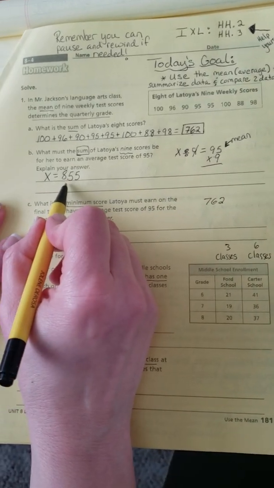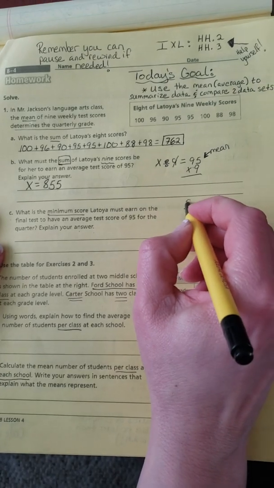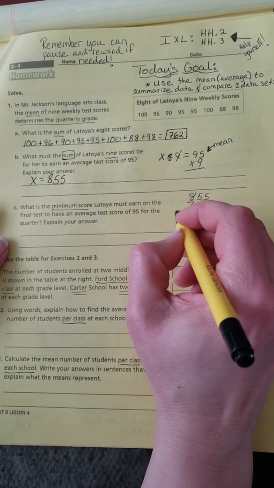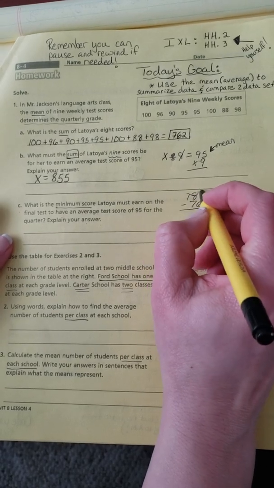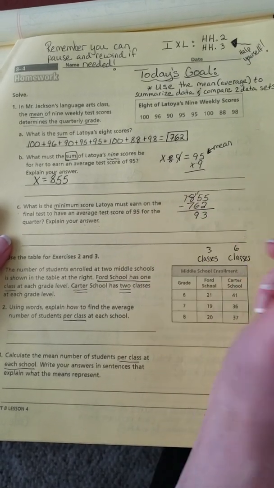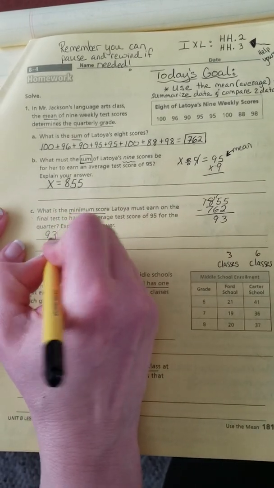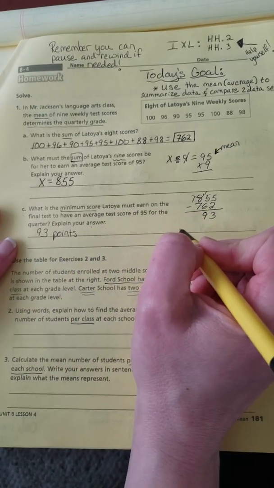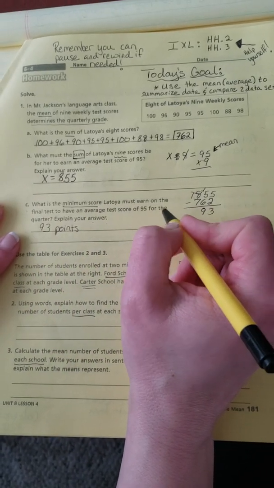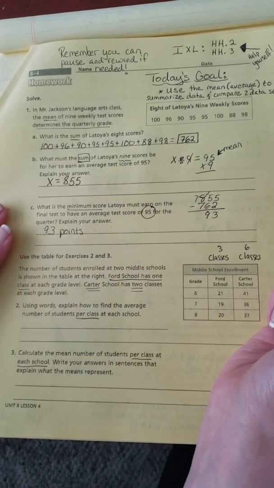She needs 855 after she has taken the 9th test. So we would simply subtract to find out what she needs to score on the 9th test. So she would need 93 points on the 9th test to have an overall mean, an overall average of 95.